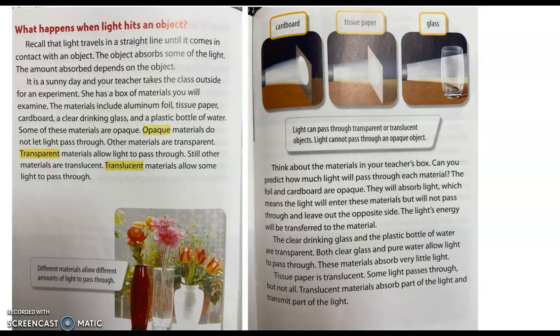It is a sunny day and your teacher takes the class outside for an experiment. She has a box of materials you will examine. The materials include aluminum foil, tissue paper, cardboard, a clear drinking glass, and a plastic bottle of water.